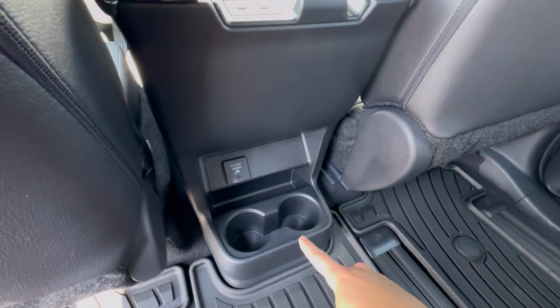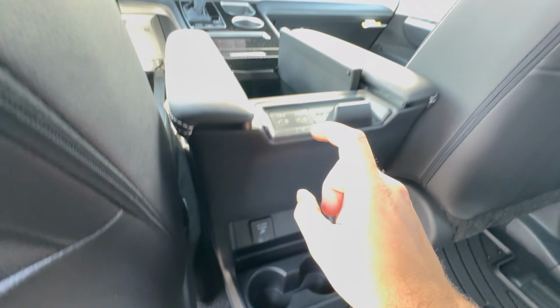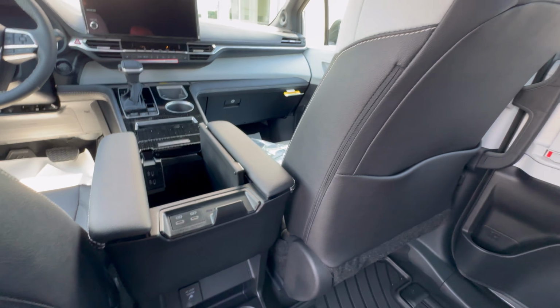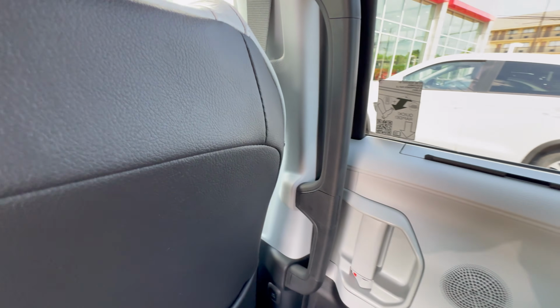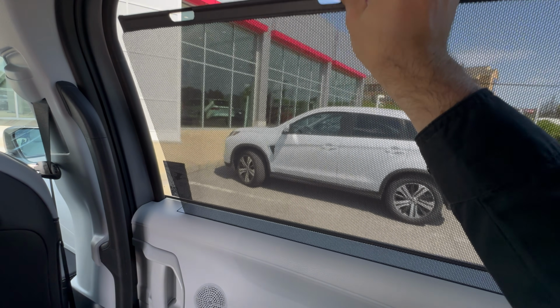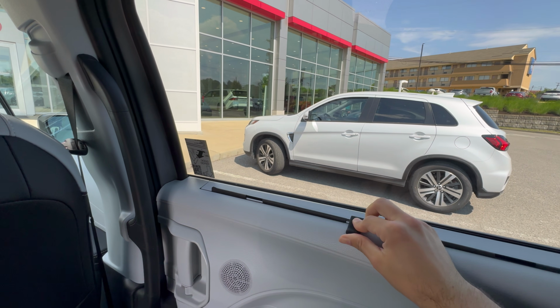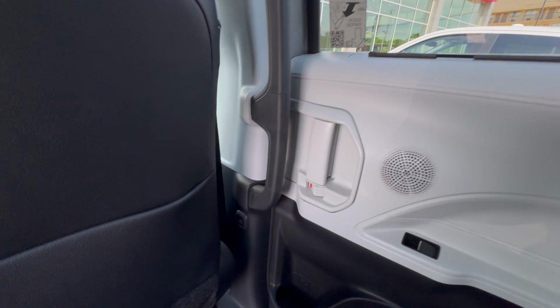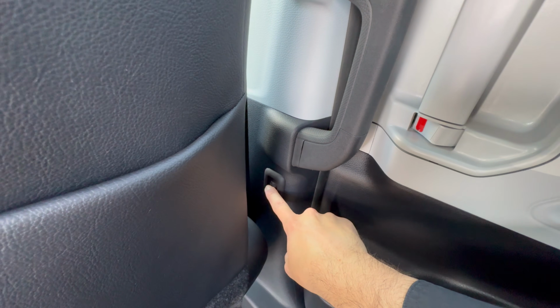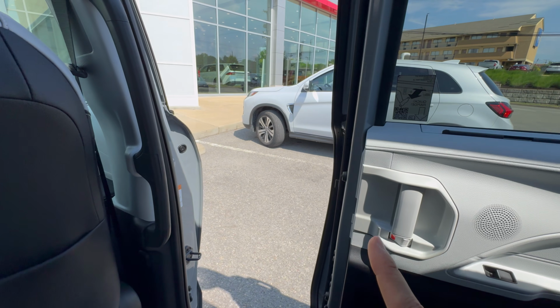Now right down here, you have 2 cup holders, and then you have a power inverter and 2 USB-Cs right here. Now I want to show you right here on the window, you do have the window shade right there, which is nice. And then you can also open up the door by pushing this button here. That's one of my favorites.